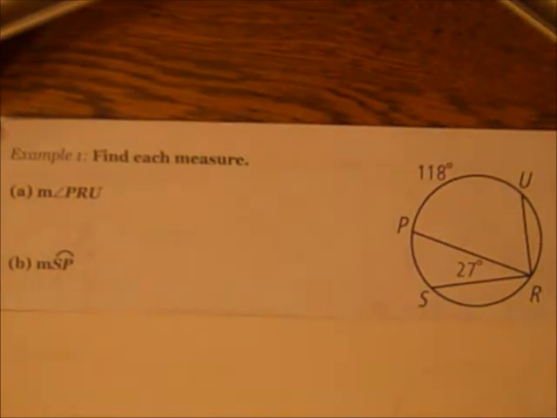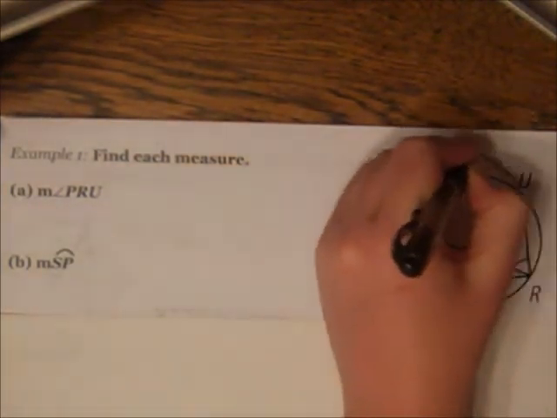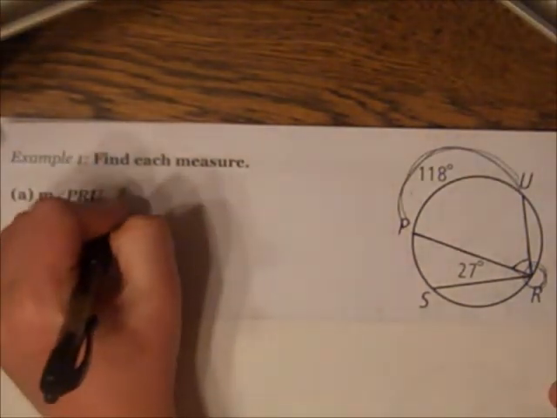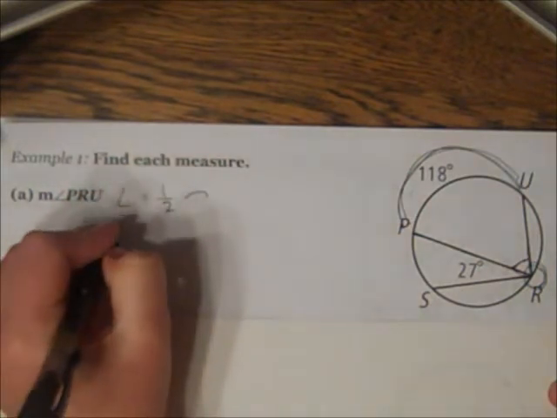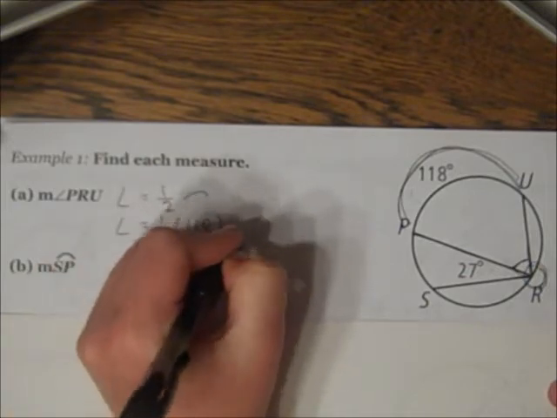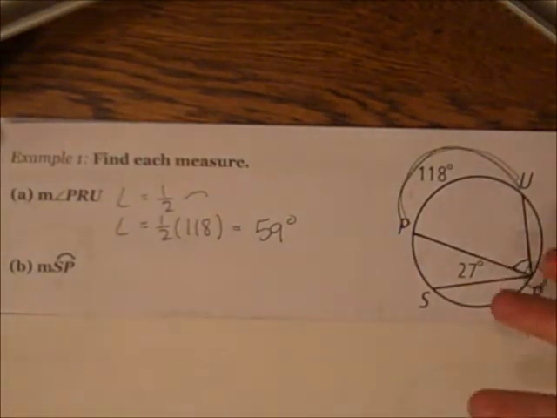Okay. So here on this first one it says find the measure of angle PRU. Well, here's PRU, so then you follow its angle out, and the arc that subtends that inscribed angle, it's inscribed because R is sitting on the circle, is 118. So then all I have to do is I know that the angle is equal to half the arc. So this angle is half of 118. So this angle is 59 degrees. It's really easy when you understand the theorem, but you have to make sure you get this before we add on to it.